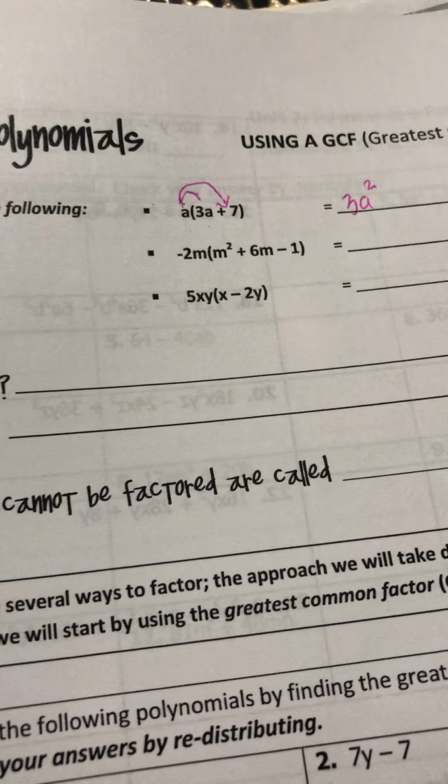So the process of separating a polynomial back into a product is called factoring.